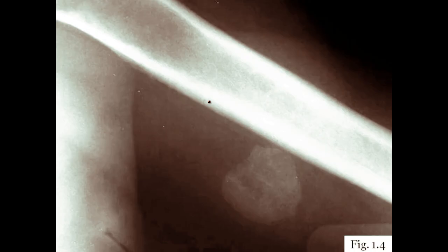This is a classic picture. It's figure 1.4 in your text, and this circular area here that looks ossified within the muscle, this is the myositis ossificans, or the presence of bone within skeletal muscle. Now, be careful, because examiners like to make you think, or confuse you perhaps, that this is actually an osteosarcoma. However, notice that, number one, this bone is normal.